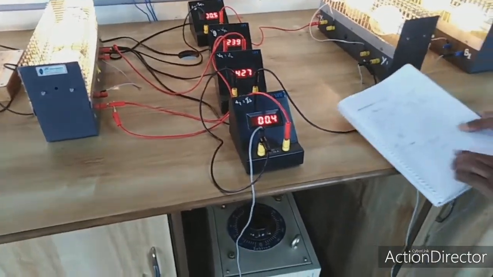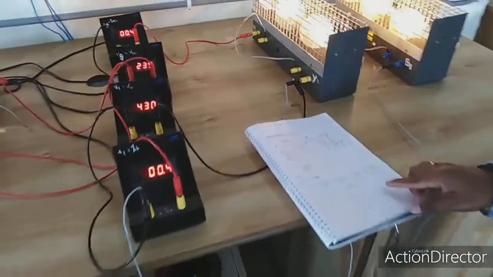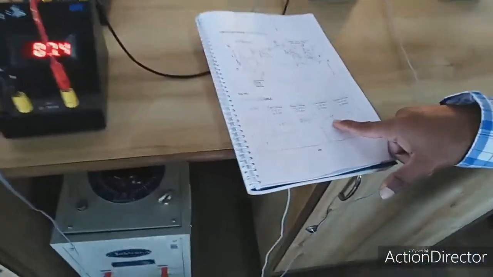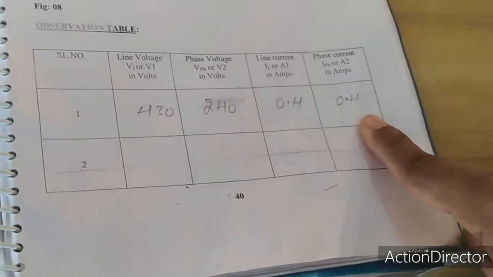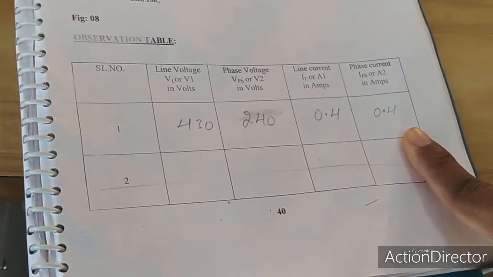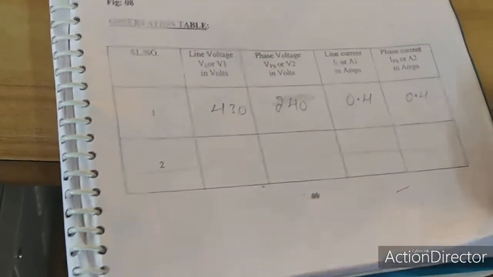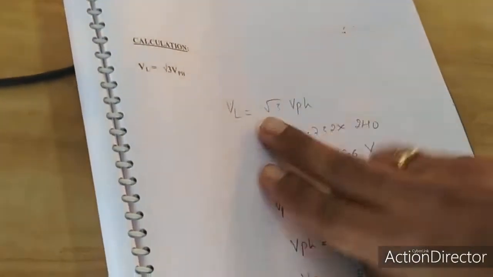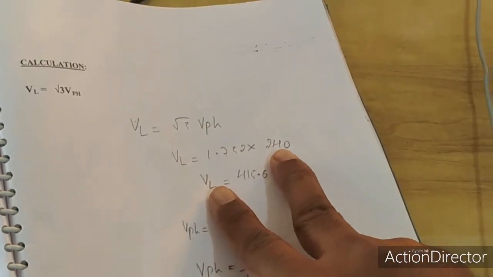Now you can observe this. We know that in a star connected load, IL equals I phase, because these two are in series. So that's why these two currents are showing the same values. And we know that in the case of star, VL equals root 3 times V phase. So here VL equals root 3 times V phase. We got V phase as 240.